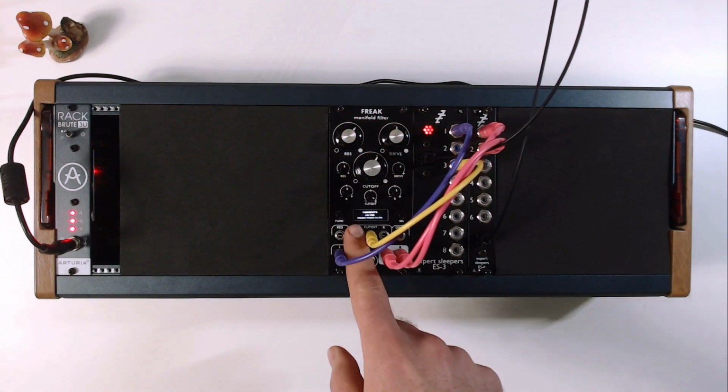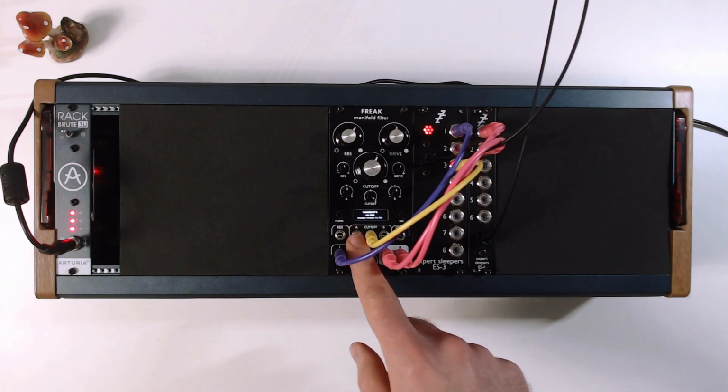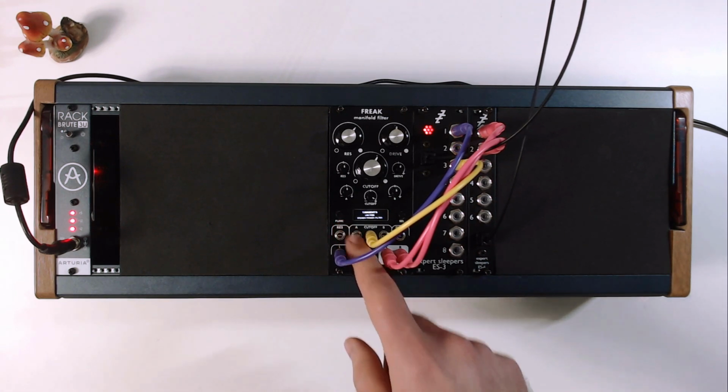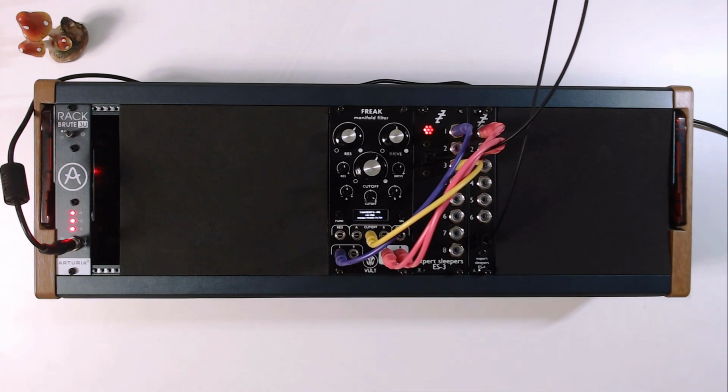Very nice. Now here we have the screen where we can see all the different models, and to the left we have the function button. With it we can change between the models. So let's go one model forward, to a different type of filter.